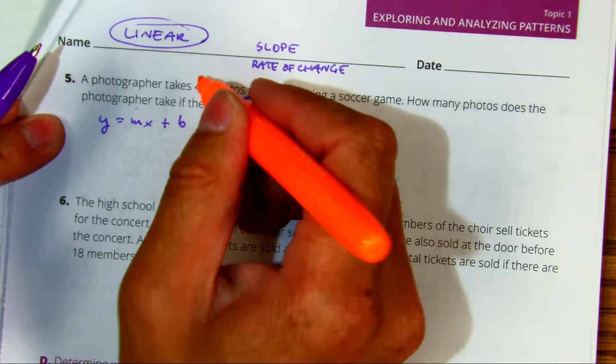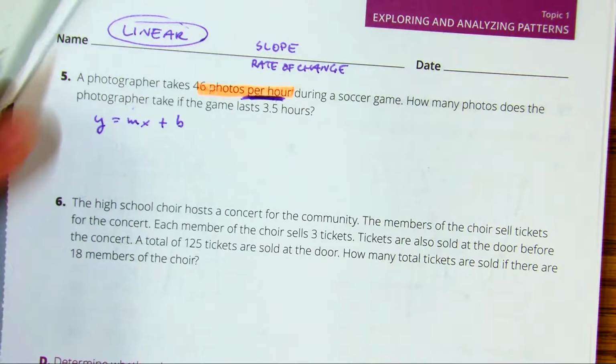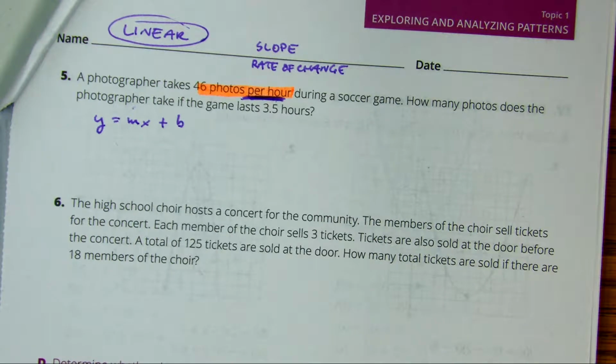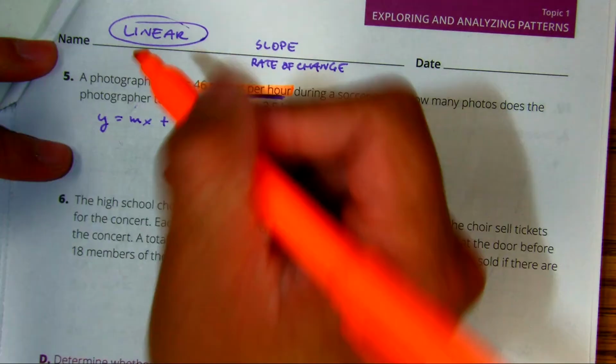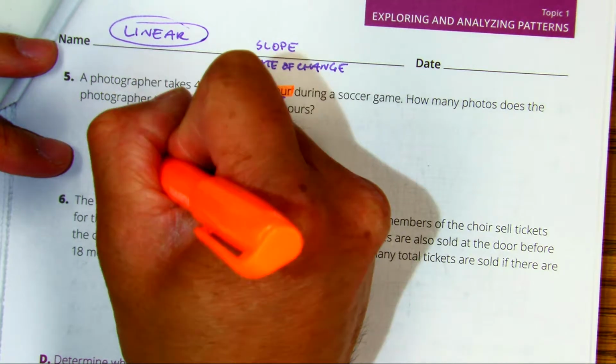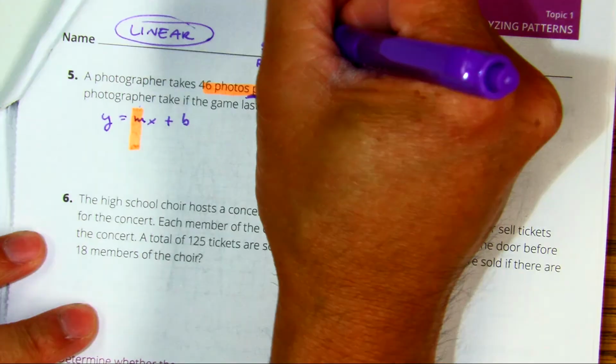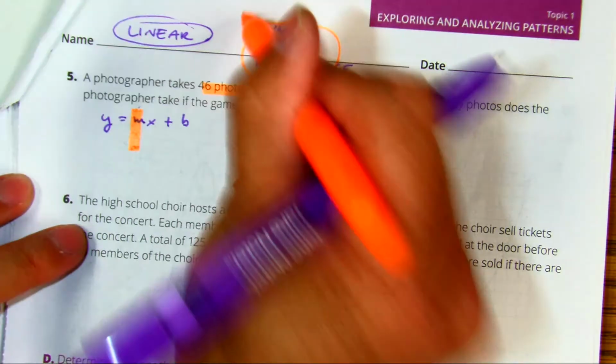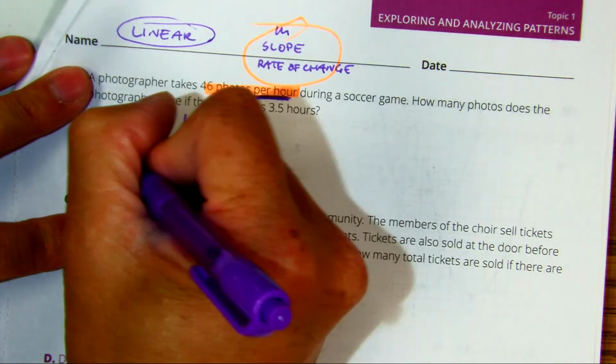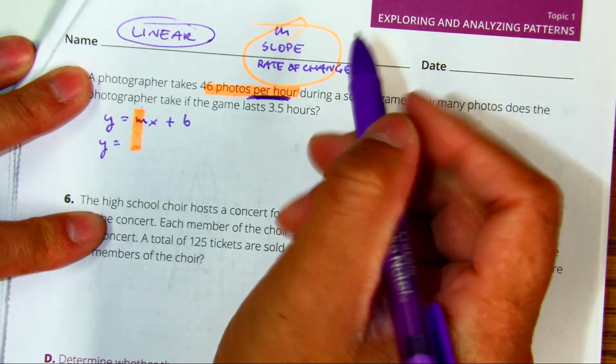And the 46 photos per hour, what letter is that? Y, M, X, or B? That is our M. M represents slope and the rate of change. So I have y equals 46x.